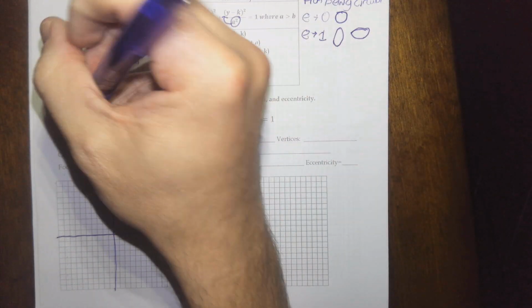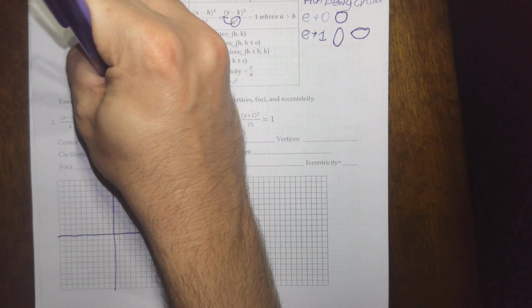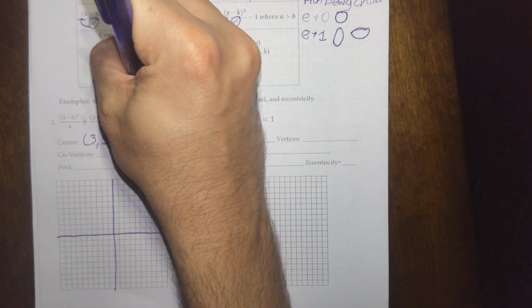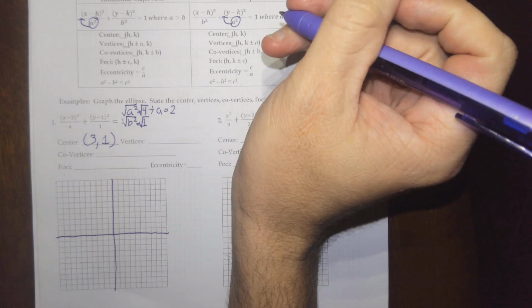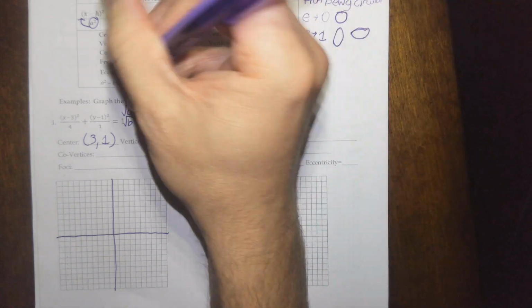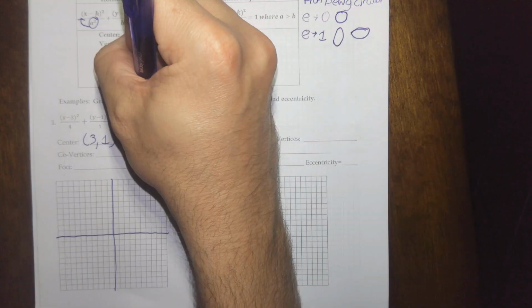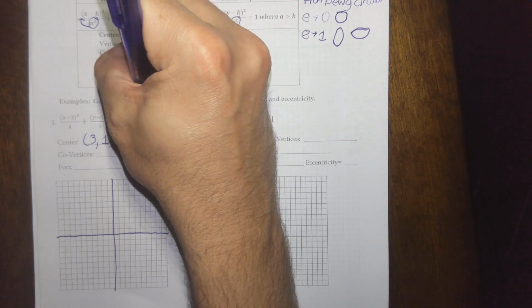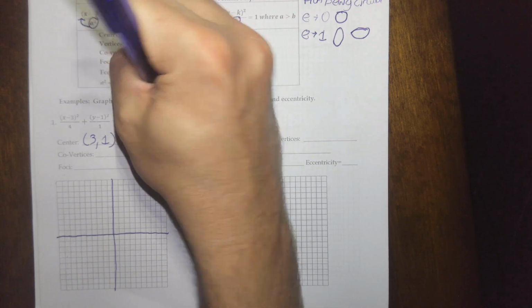Well, again, I need B, not B squared, to help me figure out my characteristics here. And so when you square root both sides, B squared, square root of 1, you end up getting that B equals 1.